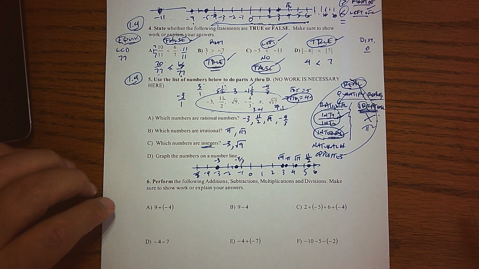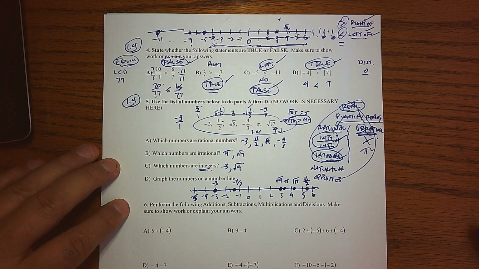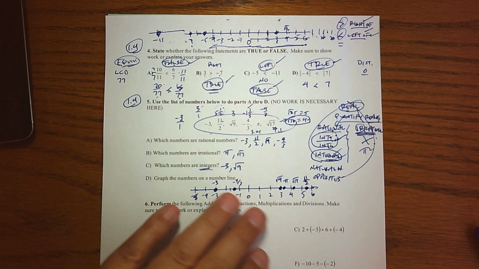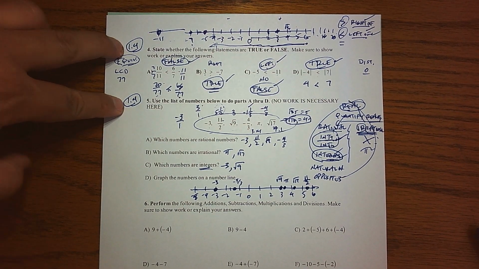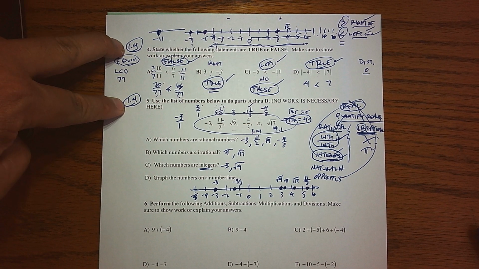All right, so hopefully that's some decent review of your real number system, how to order it, how to graph it, how to distinguish who's who. And again, for more practice, you're going to be looking at section 1.4 in my math lab.